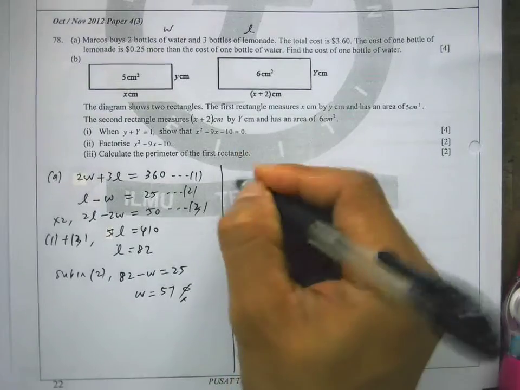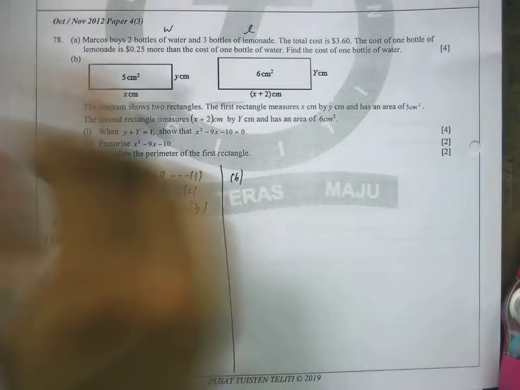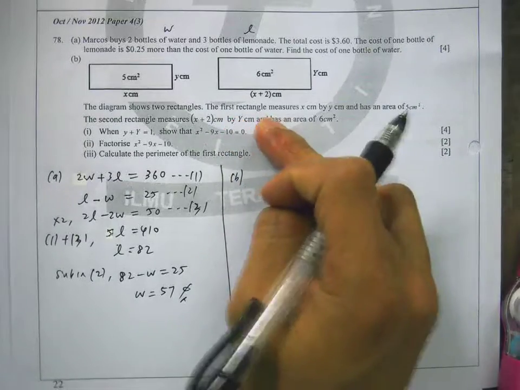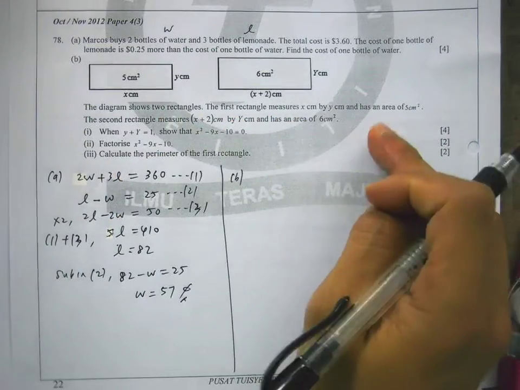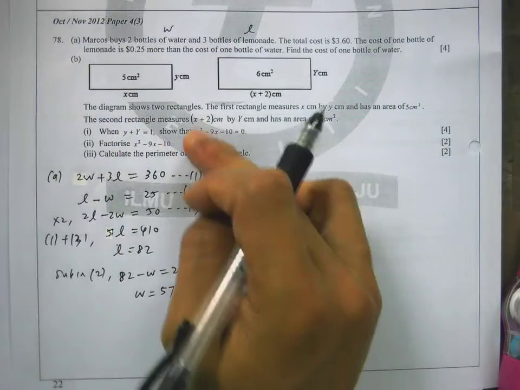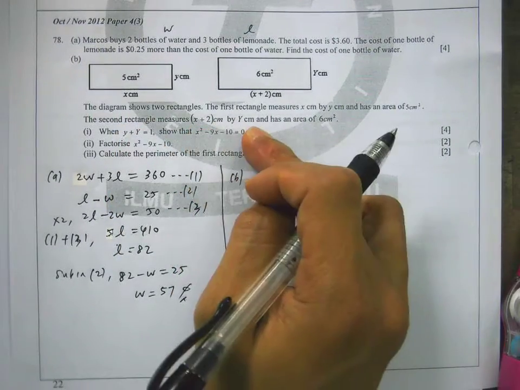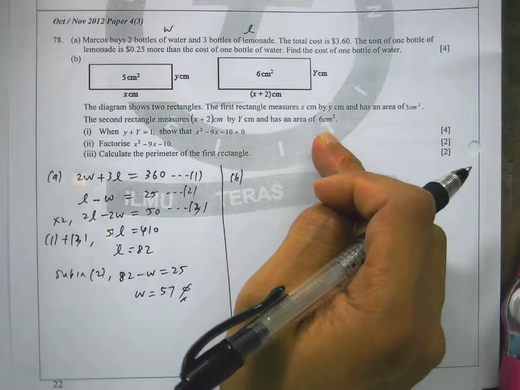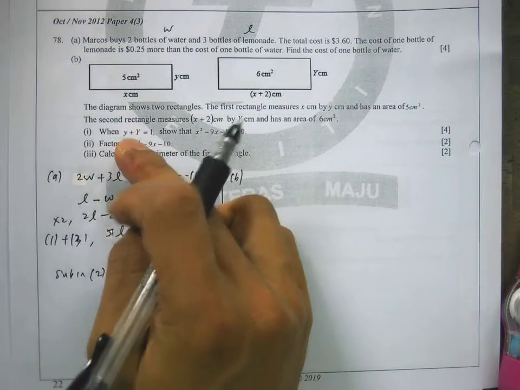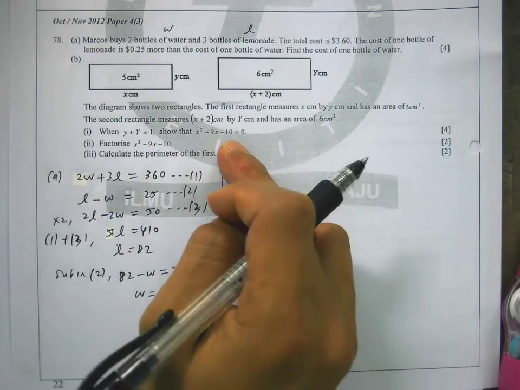Okay, part B. The diagram shows 2 rectangles, first rectangle, second rectangle. The first rectangle, x by y, has area of 5. The second rectangle measures x plus 2 by Y and has area of 6. Alright? So when y plus Y is 1, show that this is true.